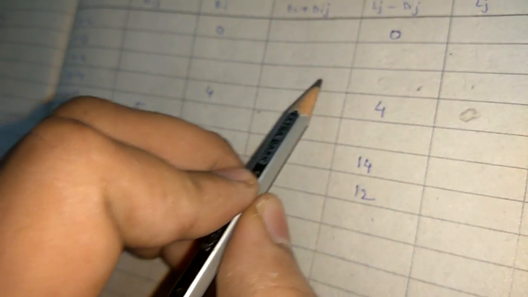Now we will apply the formula. The formula is LJ minus EI minus DIJ. This formula is very important for finding out the missing figure. First we will find out those activities where EST and LST are missing but total float is given. Total float is given over here: 5, 2, 1, 1, 2.